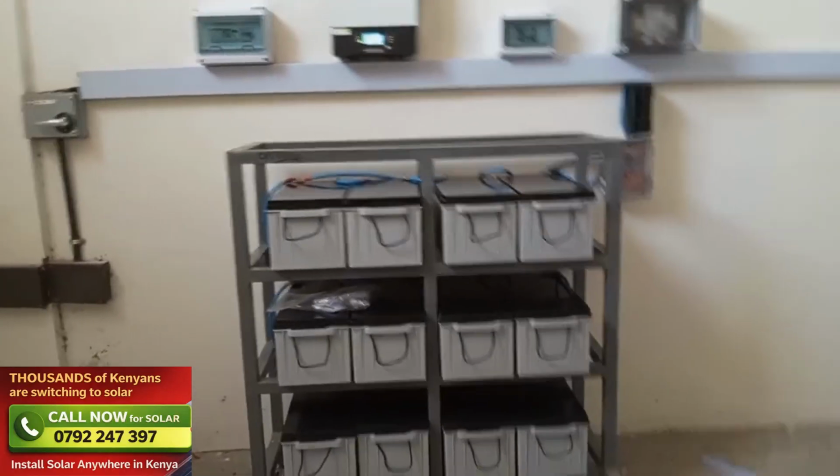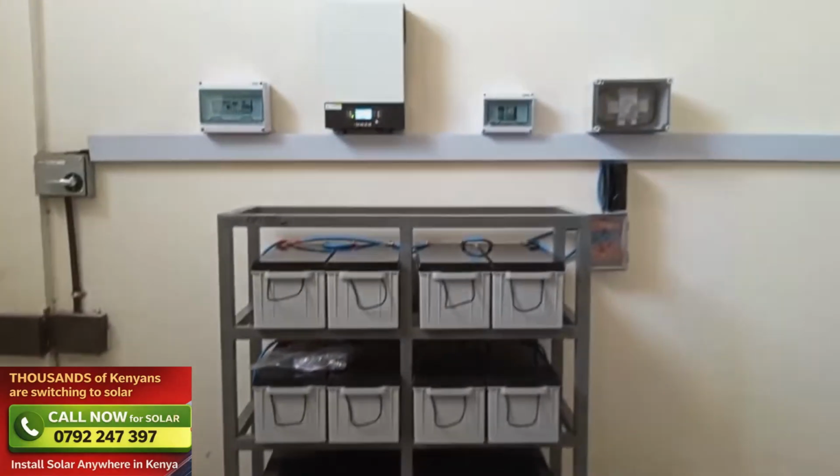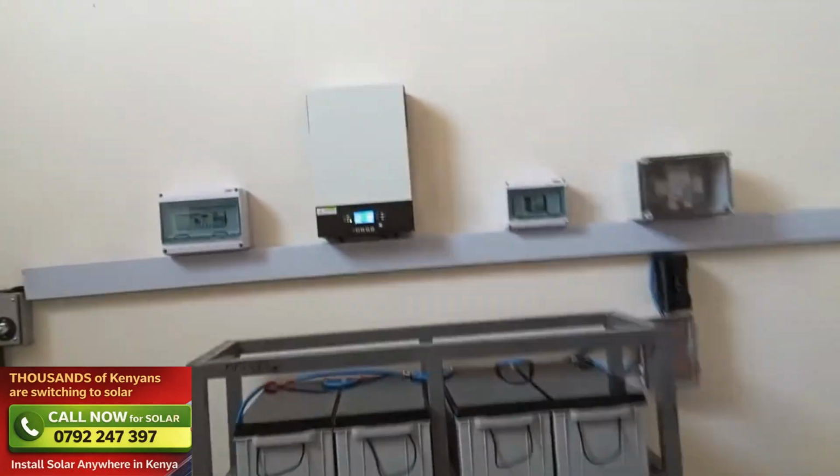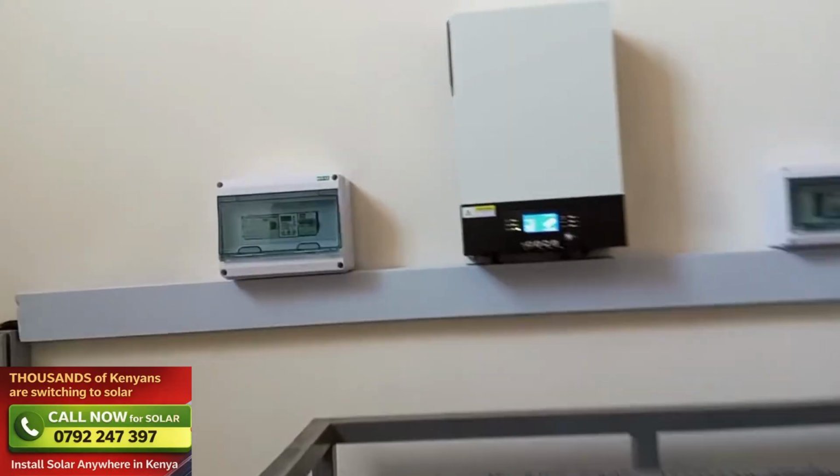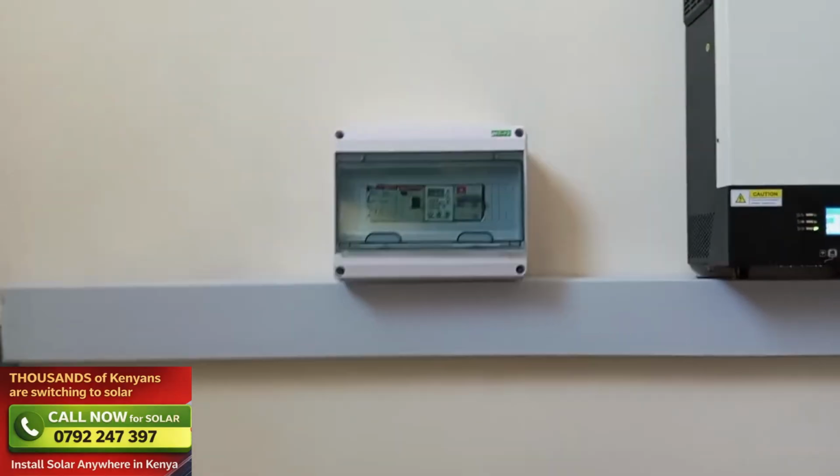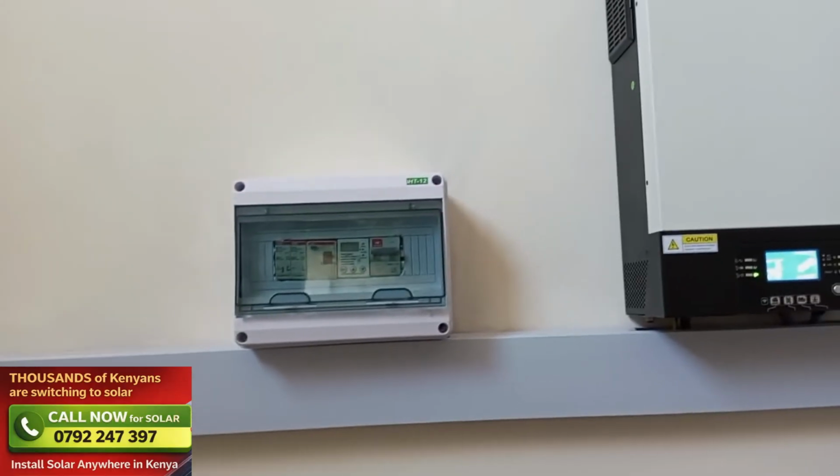Today we are at Egerton University where we have installed 12 batteries of 200 Ah, and this system is going to be used to power a backup freezer at the biochemistry lab.